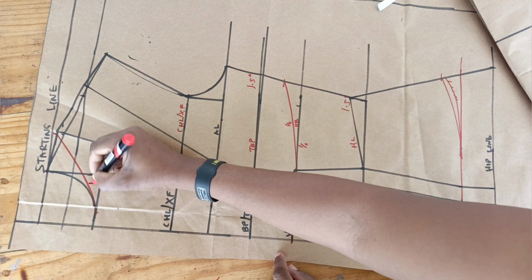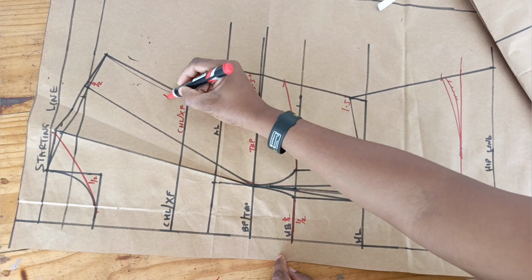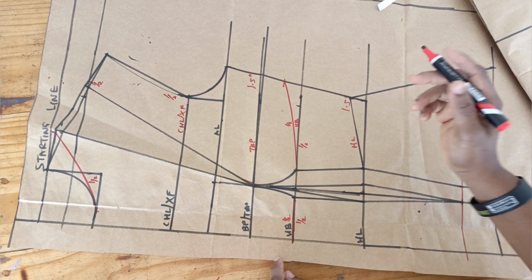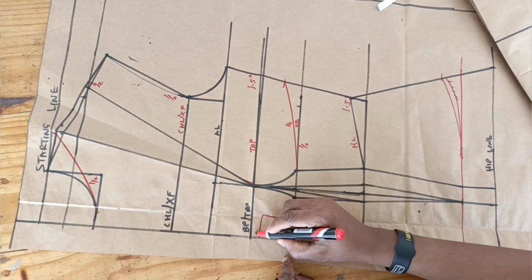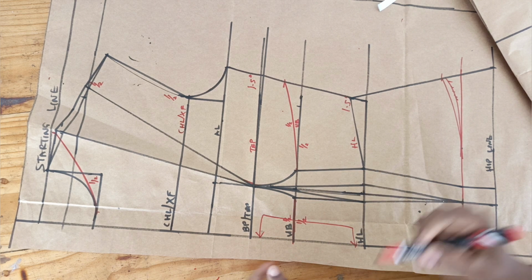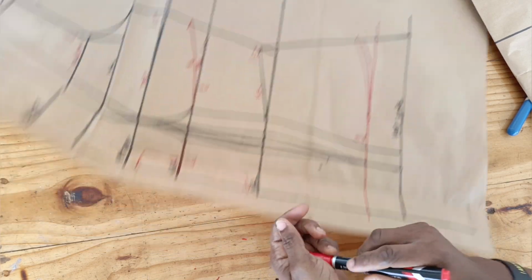So I'm going to add half of an inch here, half of an inch to the shoulder, half of an inch to the armhole. Here is going to be on fold. And down here, I'm going to be adding half of an inch as well.